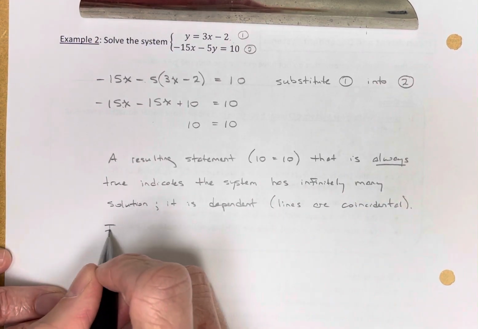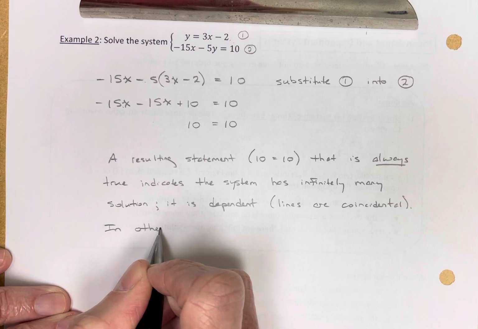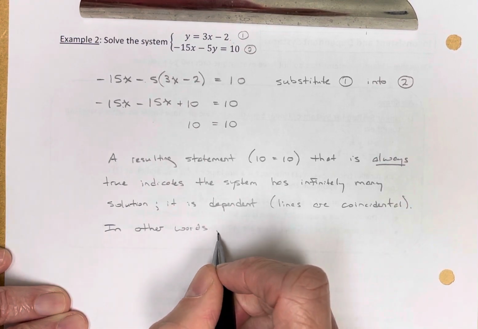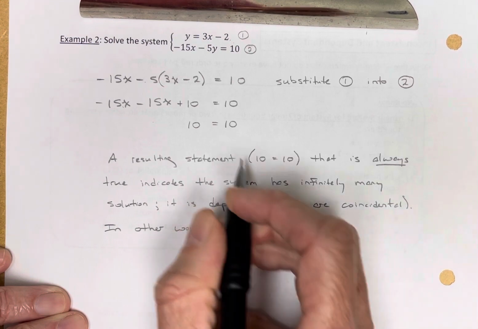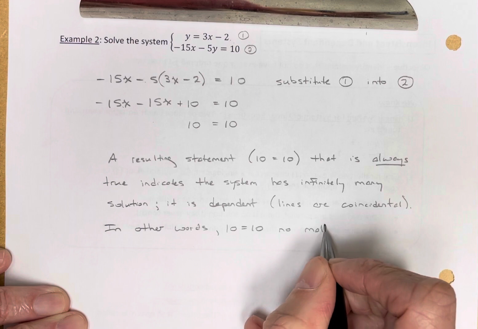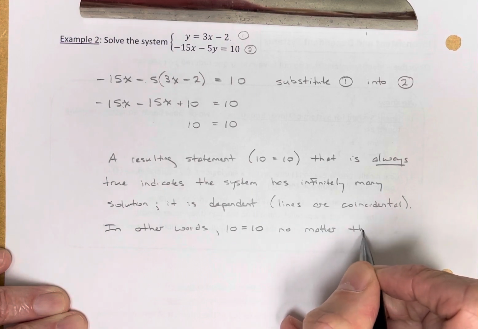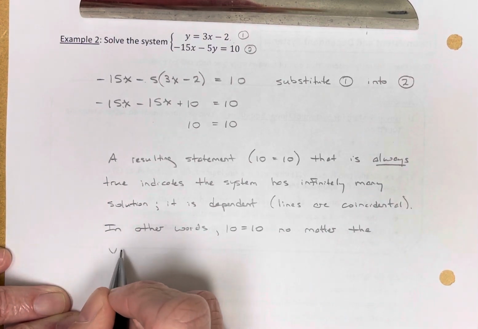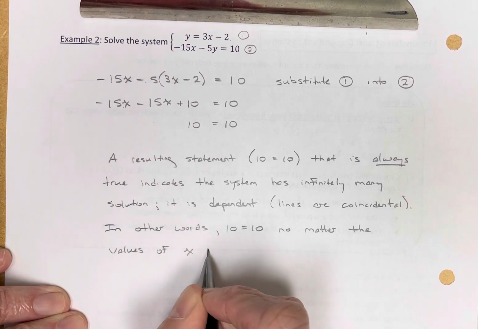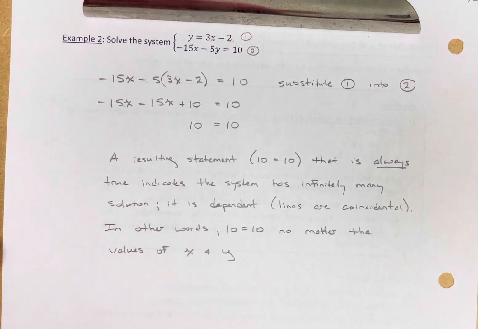Okay, so, in other words, ten is equal to 10, again, in this case, no matter the values of X and Y. Okay?